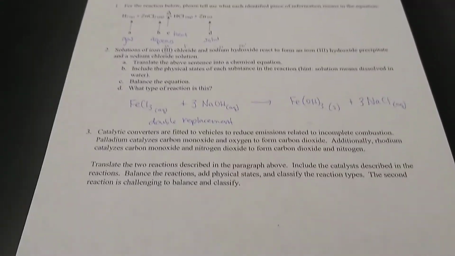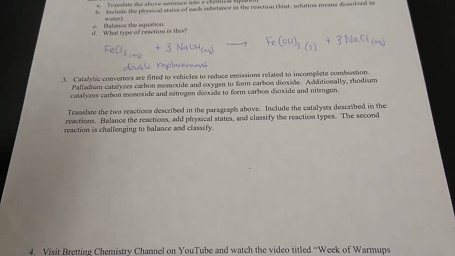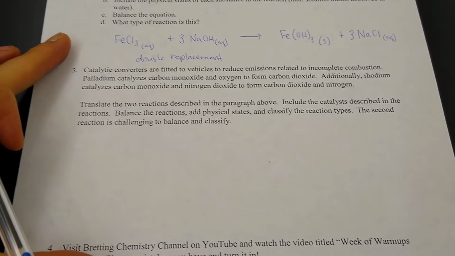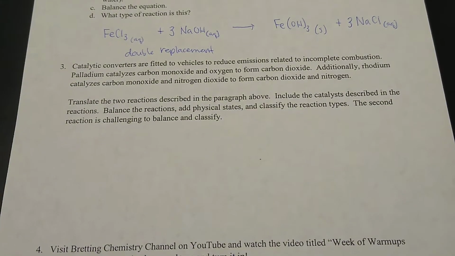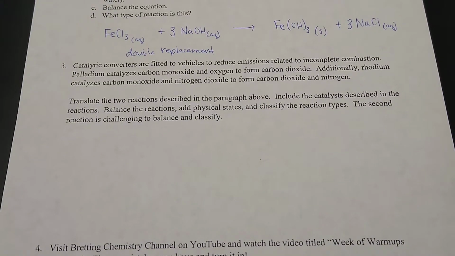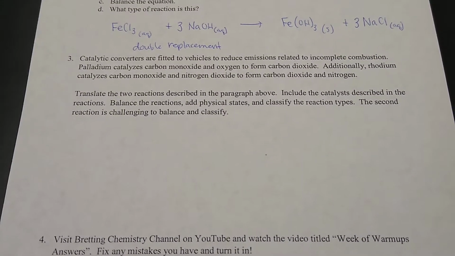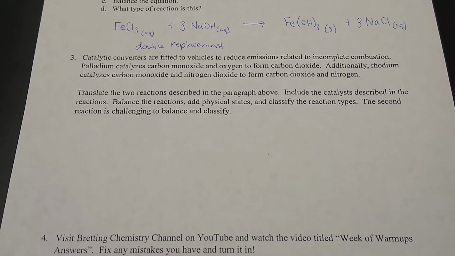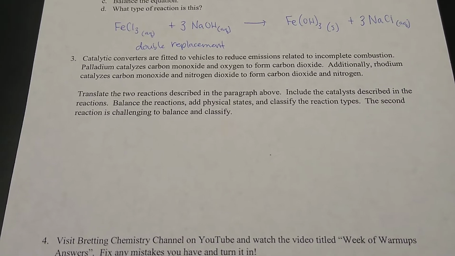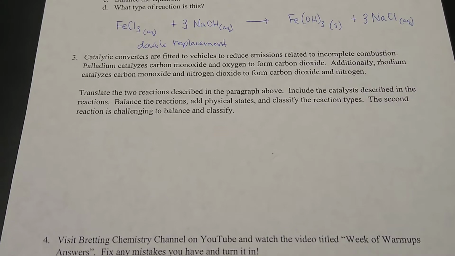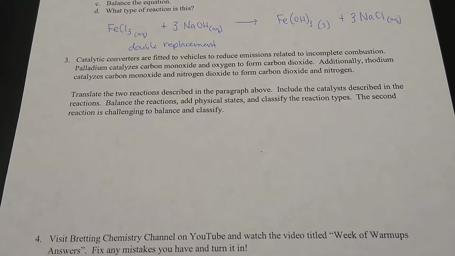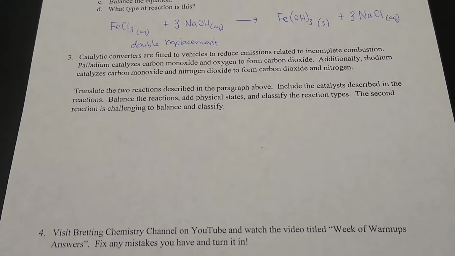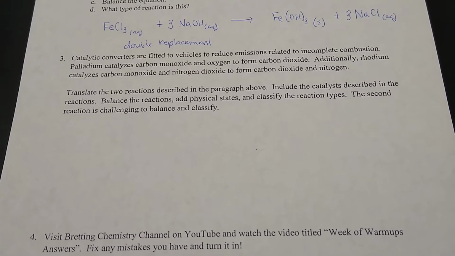Okay, moving down here, so real-world application here. Catalytic converters are fitted to vehicles to reduce emissions related to incomplete combustion. Palladium catalyzes carbon monoxide and oxygen to form carbon dioxide. That's our first reaction. Additionally, rhodium catalyzes carbon monoxide and nitrogen dioxide to form carbon dioxide and nitrogen. Translate them into equations, include the catalysts, balance them, add physical states, classify.